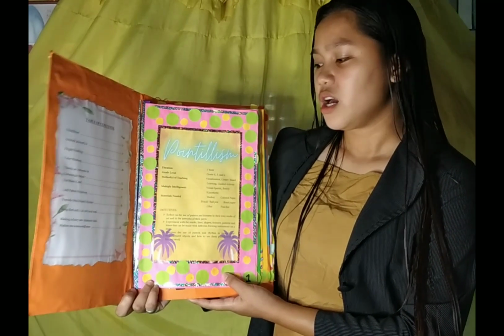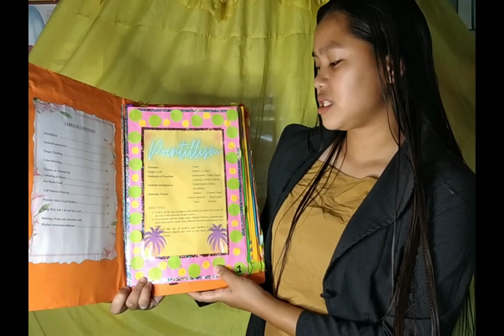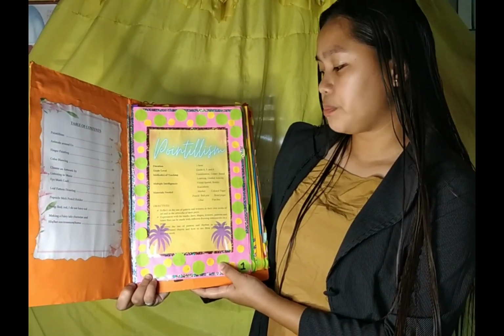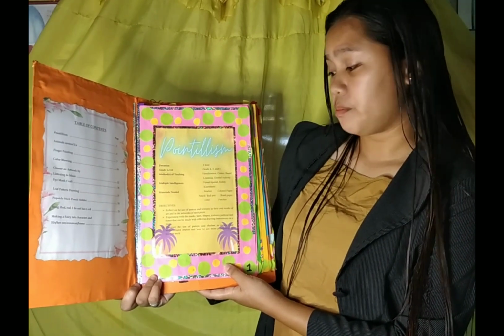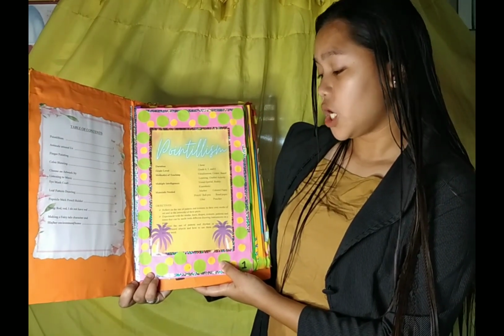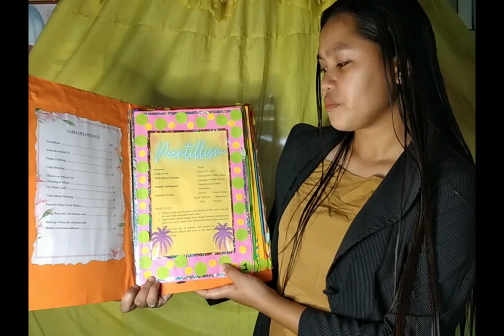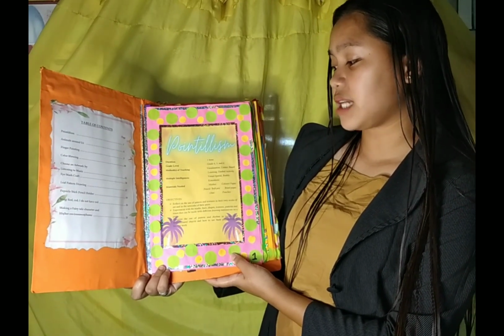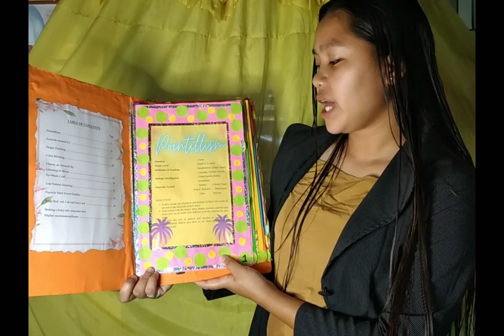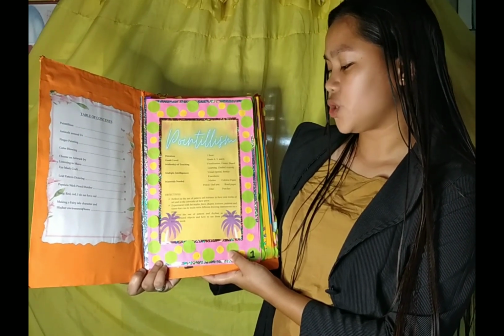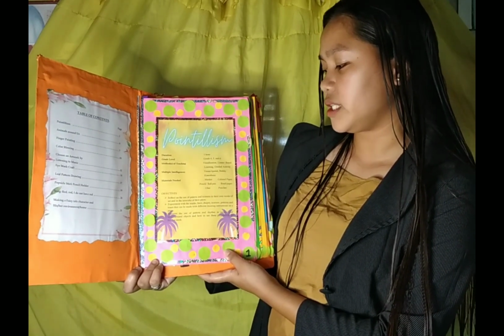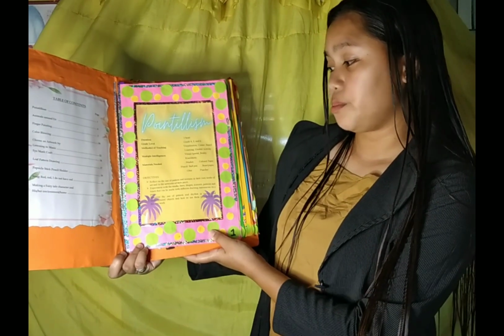So the materials needed are marker, colored paper, pencil or ball pen, bond paper, glue, and puncher. The objectives of this activity are: first, reflect on the use of pattern and textures in their own works of art and in the artworks of their peers.